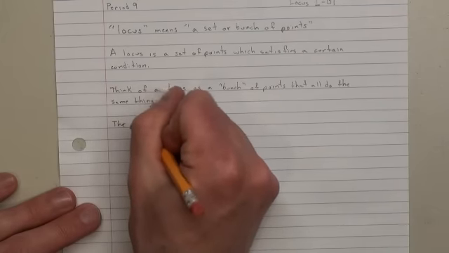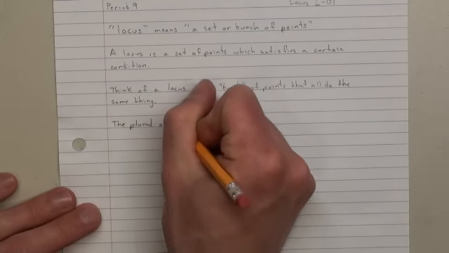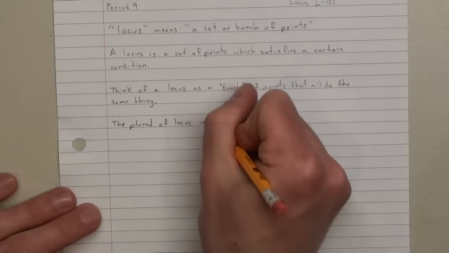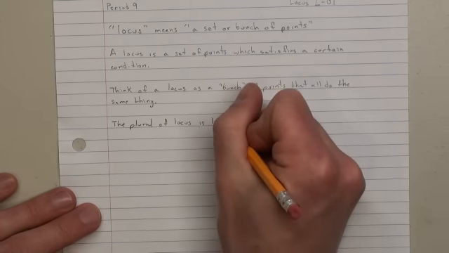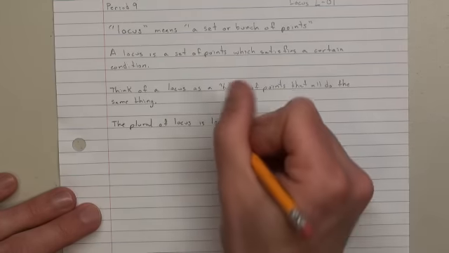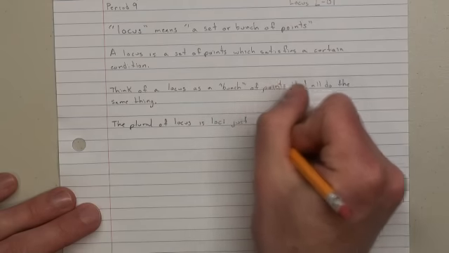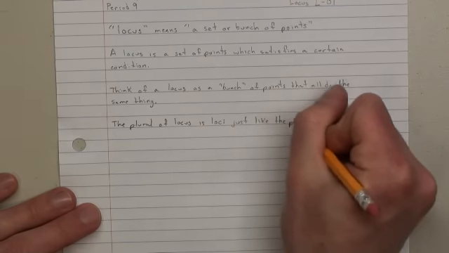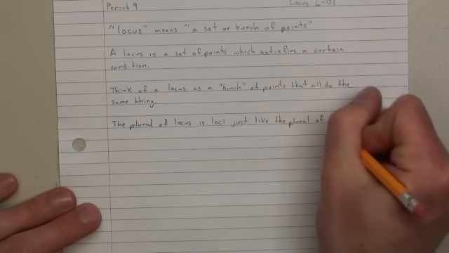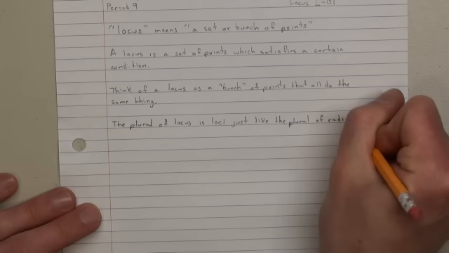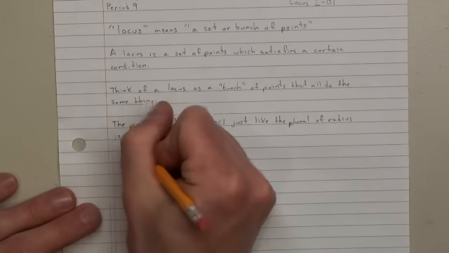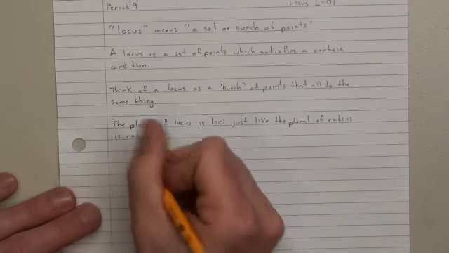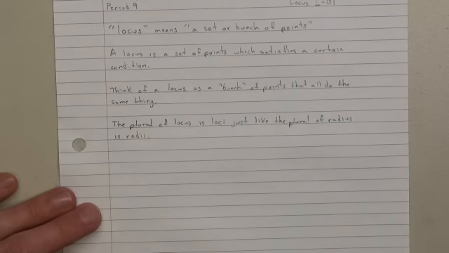The plural of locus is loci. L-O-C-I. Just like the plural of radius is radii. Okay?